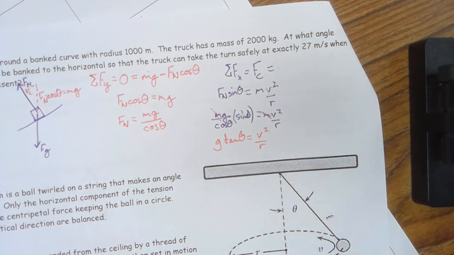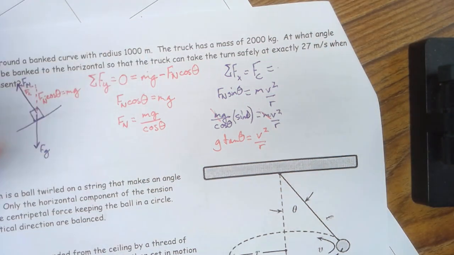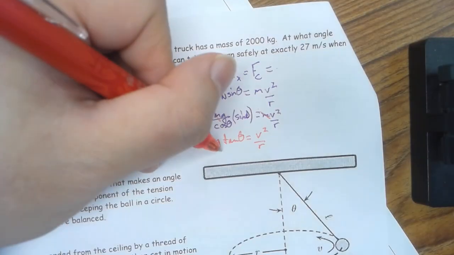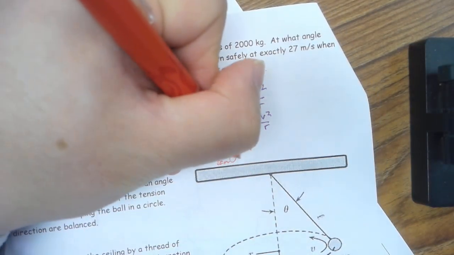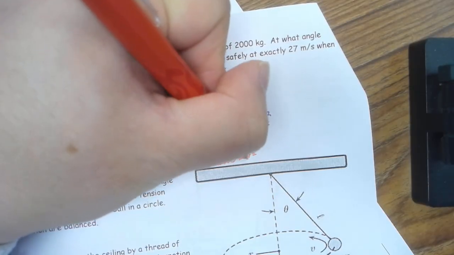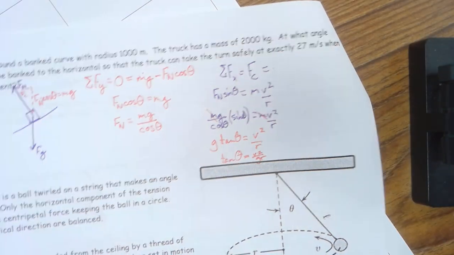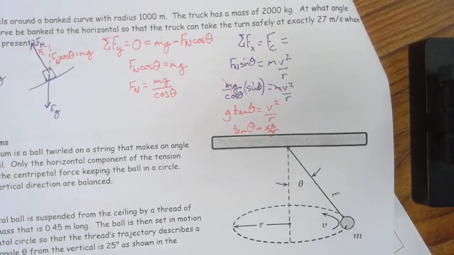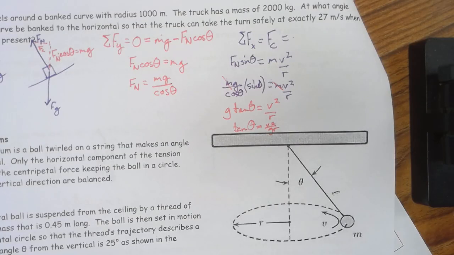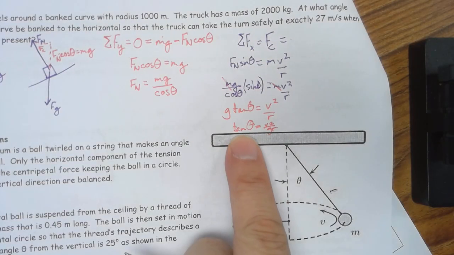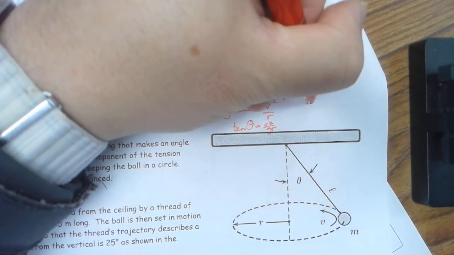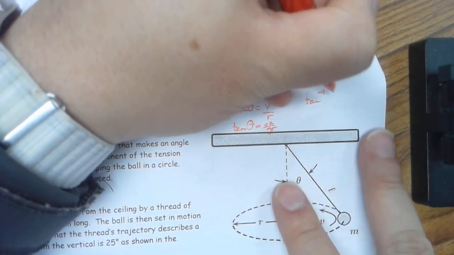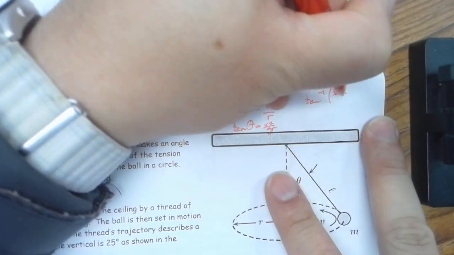Good. And then we need to find the angle, so let's move over the g. Divide out the g. So we have tan theta equals v squared over g r. How do I undo tan theta? Tan inverse of, yep. Inverse tangent of, or arctan of v squared over g r.